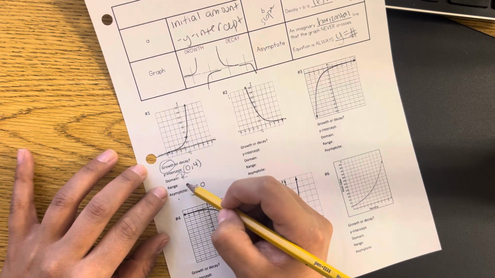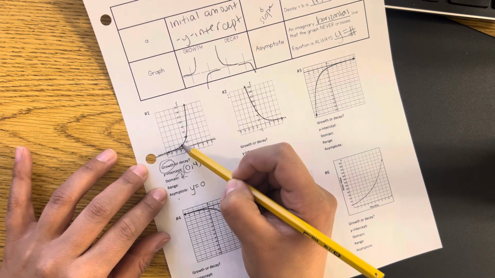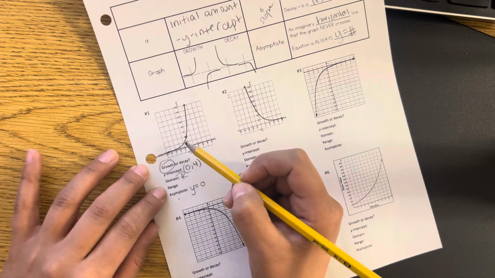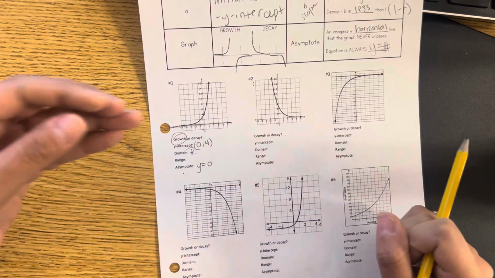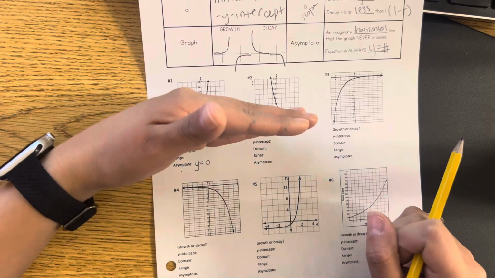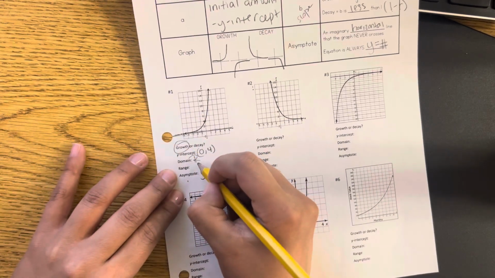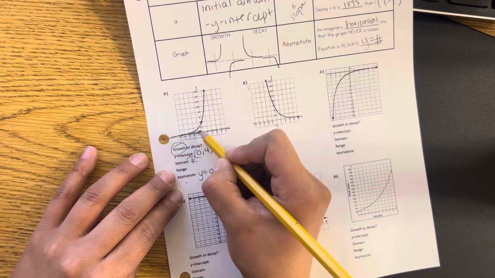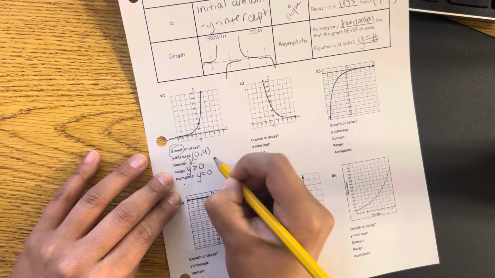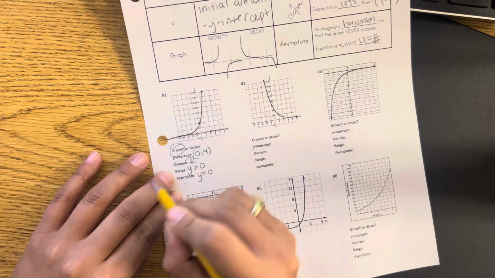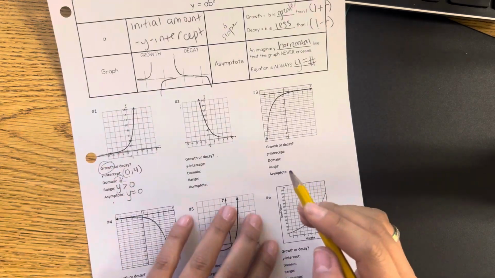Now, the range is the trickiest part, because a lot of people assume that where it starts to flatten is actually touching 0, but if we zoomed in a million times, no matter how much we zoomed in, it actually never touches the 0, the y, or the x-axis. So notice the graph is above 0, so the range is y is greater than 0. Not greater than or equal to, just greater than, because it's above 0. If I lost you, number 2, okay?